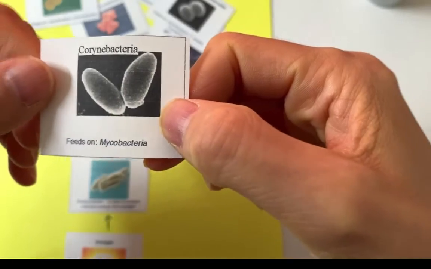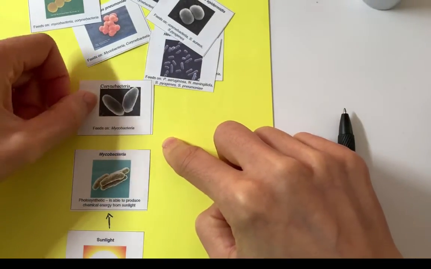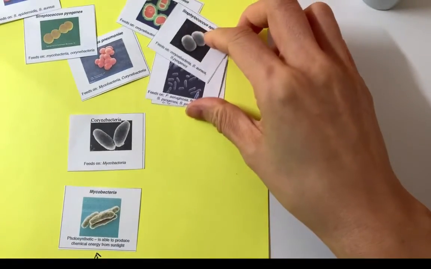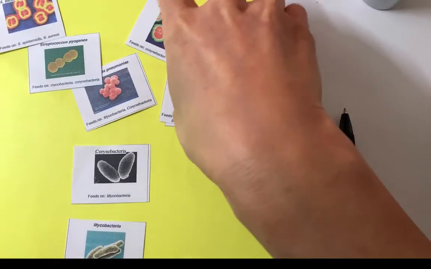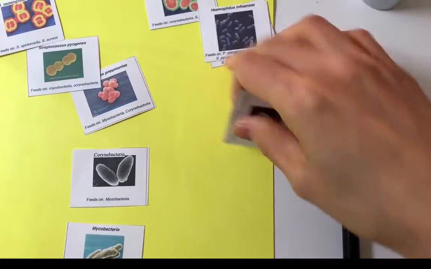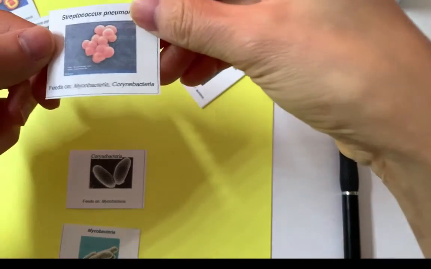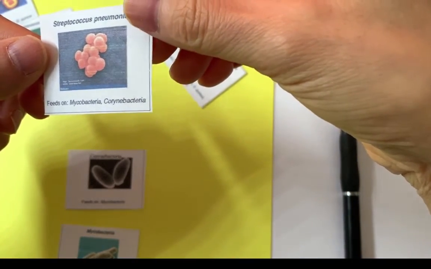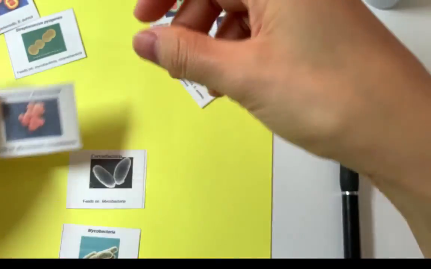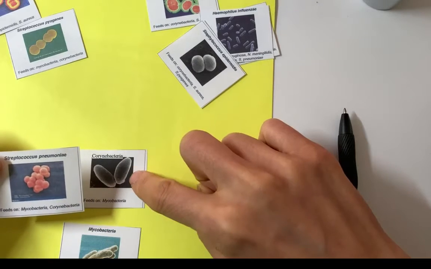So this is going to get energy from the mycobacteria. Okay, and I'm going to look and see what else might feed on the mycobacteria. So here, this feeds on mycobacteria, and the Corynebacteria. So this gets energy from this one and from this one.